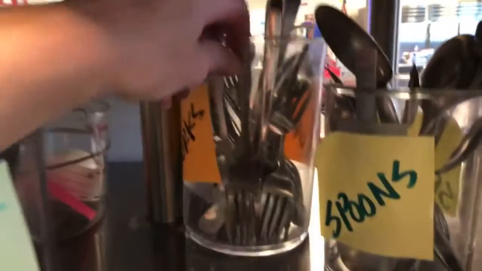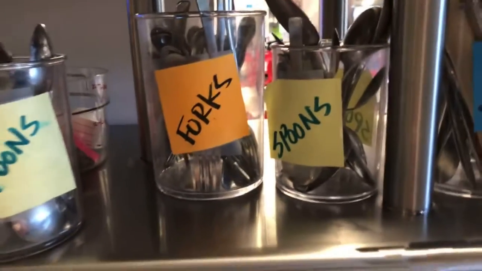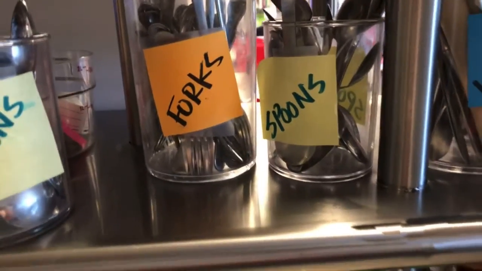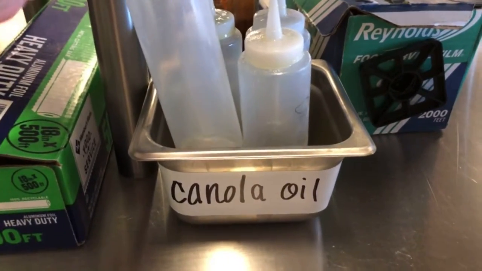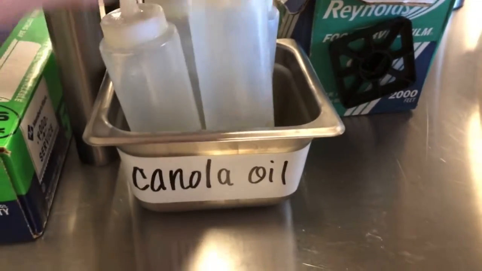We have spoons, knives, and forks. Sometimes I find spoons in the forks. I don't know why. Spoons go in the spoons. Okay, we have these very handy containers in the culinary kitchen with a little bit of canola or vegetable oil.